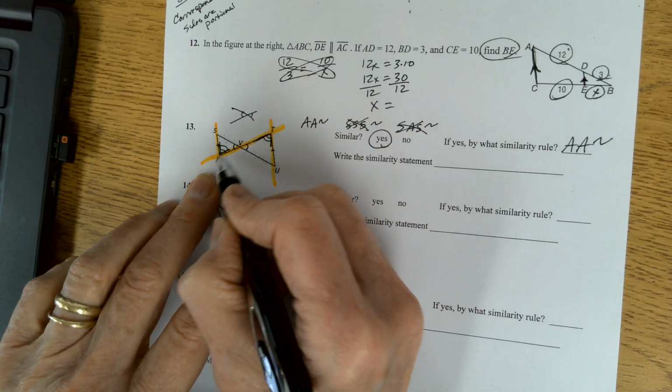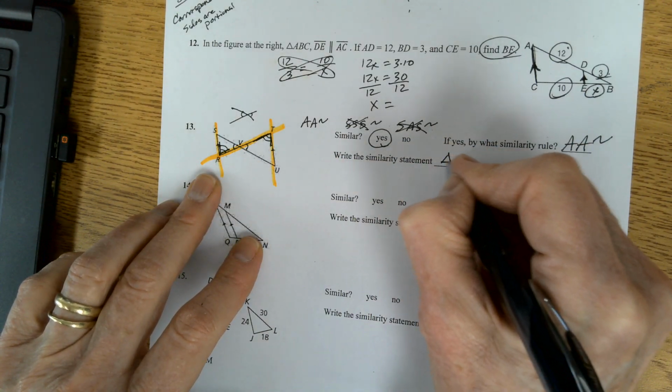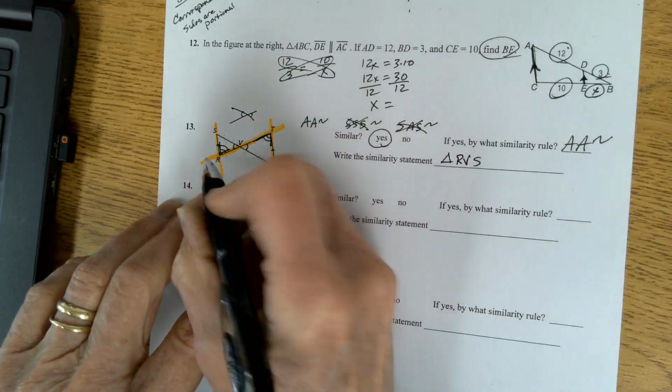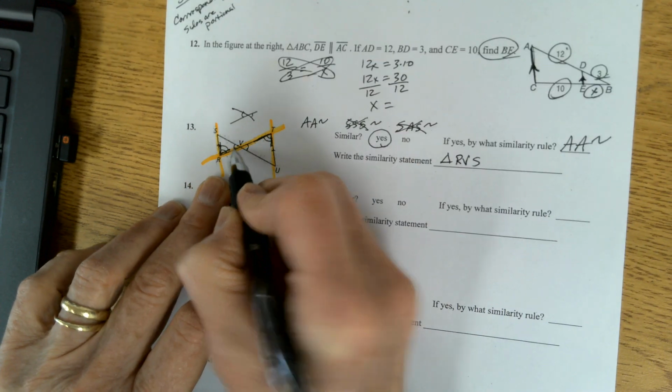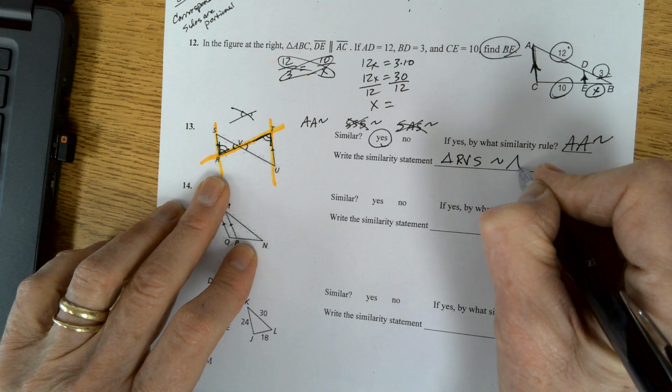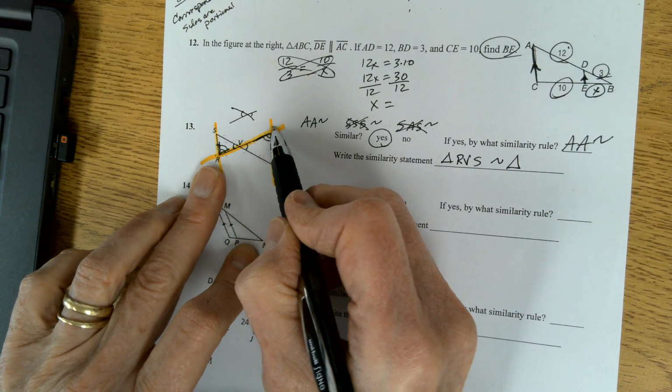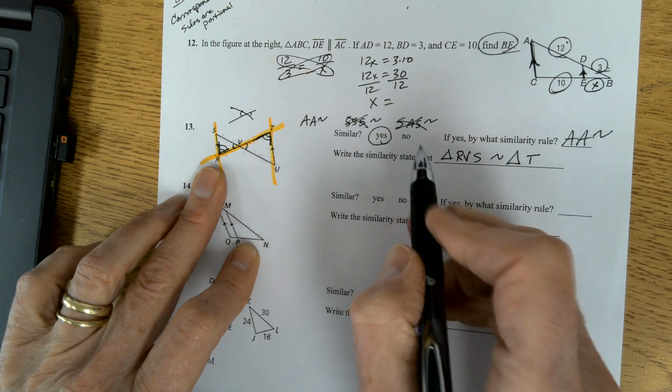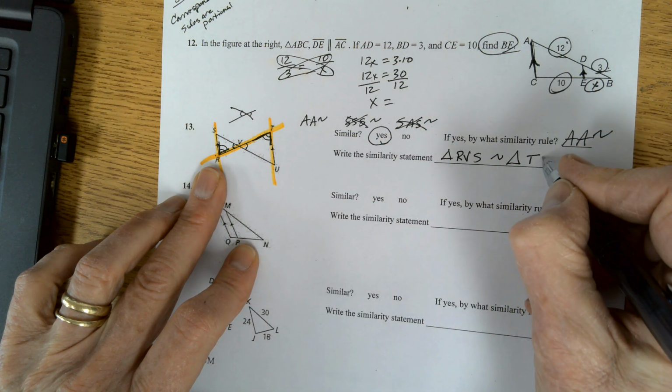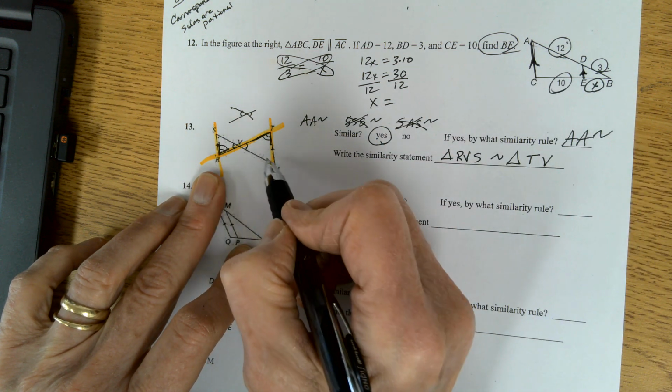And notice this is going to be a flip. I'm going to go triangle RVS. This is going to be easier for me because I'm starting with the angle that I know and angle that I know is similar to triangle. R matches up with T. V goes with V. And then S goes with U.